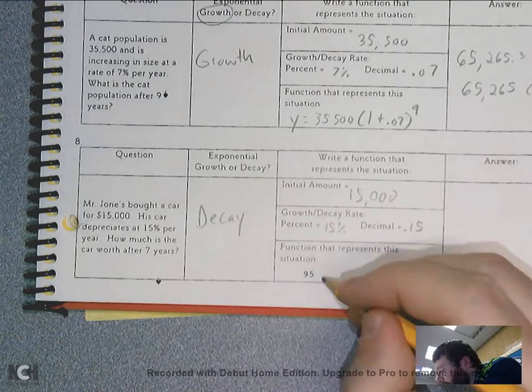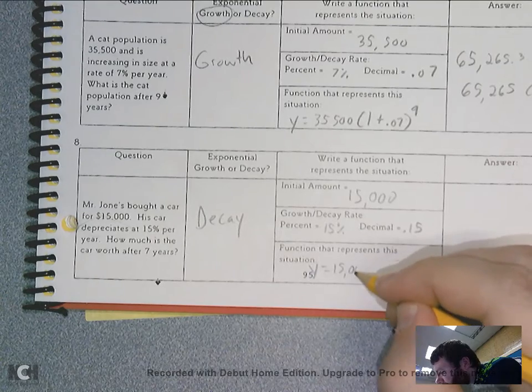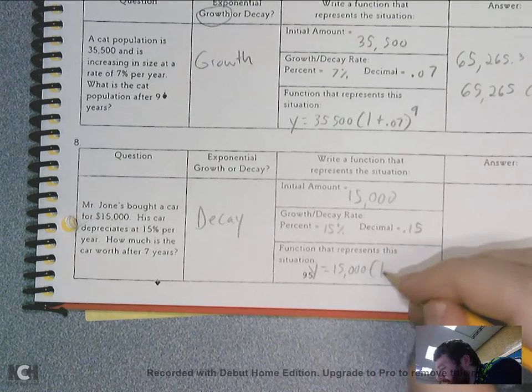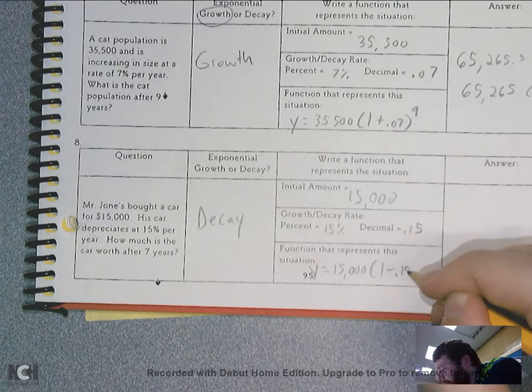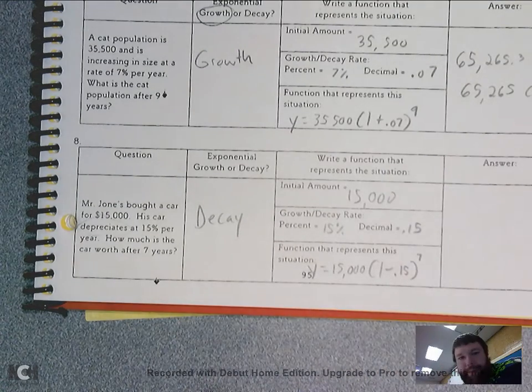So when you put that into your equation, it would be y equals 15,000 times 1 minus 0.15, and that's after 7 years, so to the 7th power.